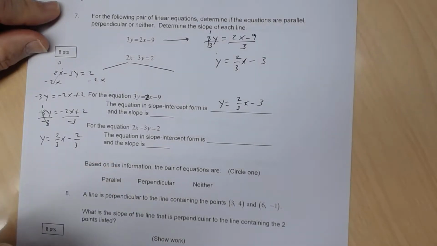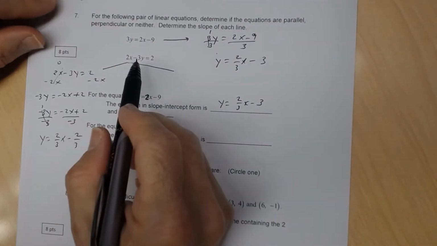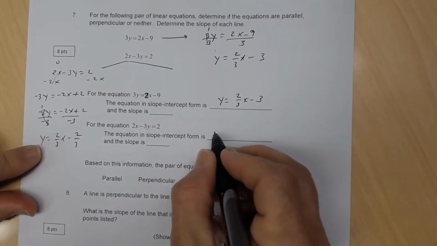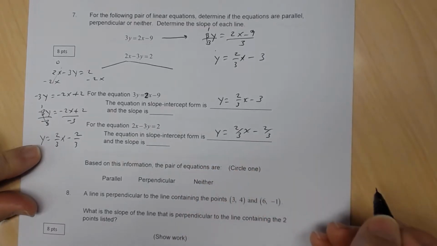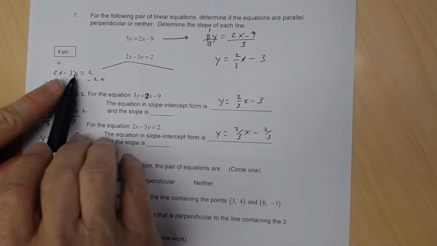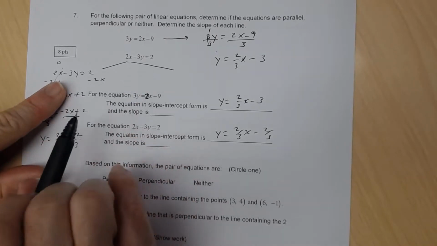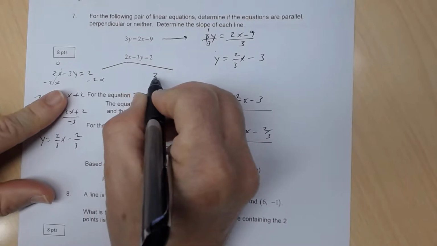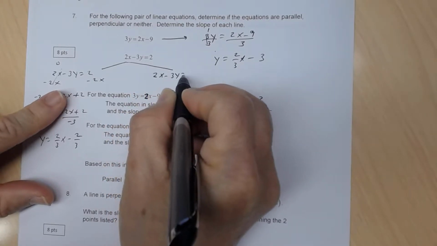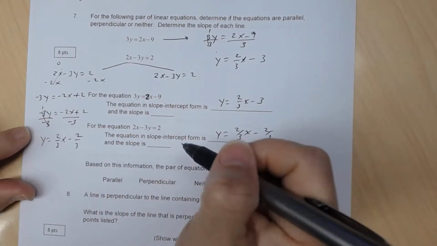That's what this is. All right. Now, so that would go here. y equals 2/3 x minus 2/3. Now, if you had brought the 3y to the other side instead, so let's see what we would have gotten. You should have gotten the same answer. 2x minus 3y equals 2, because all these equations are equivalent.